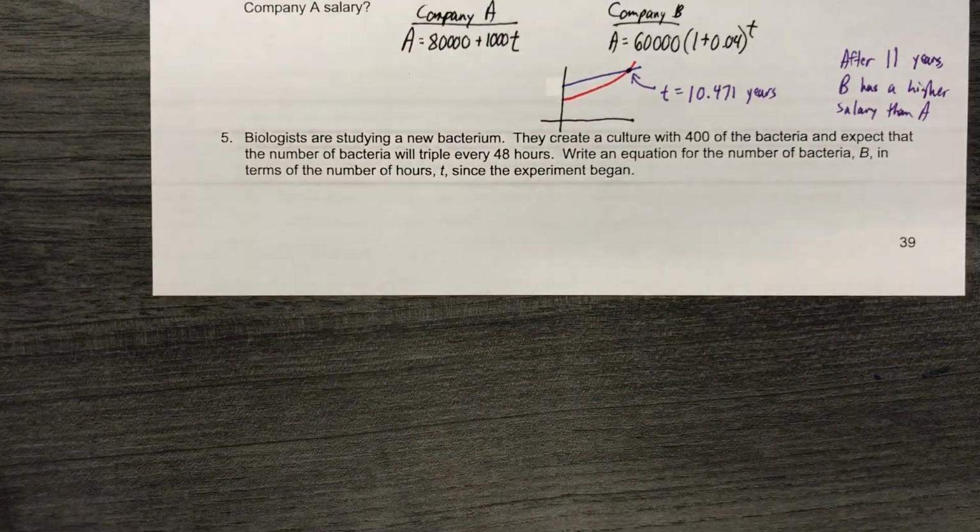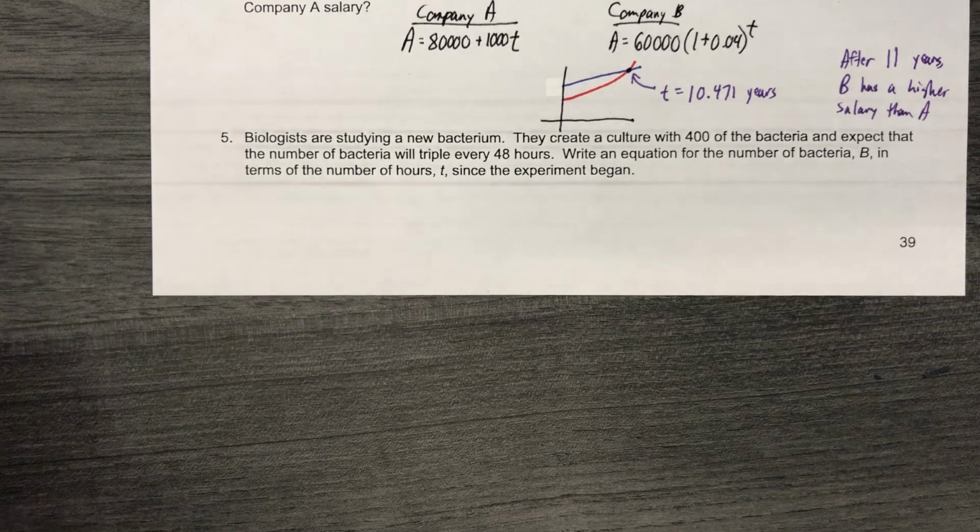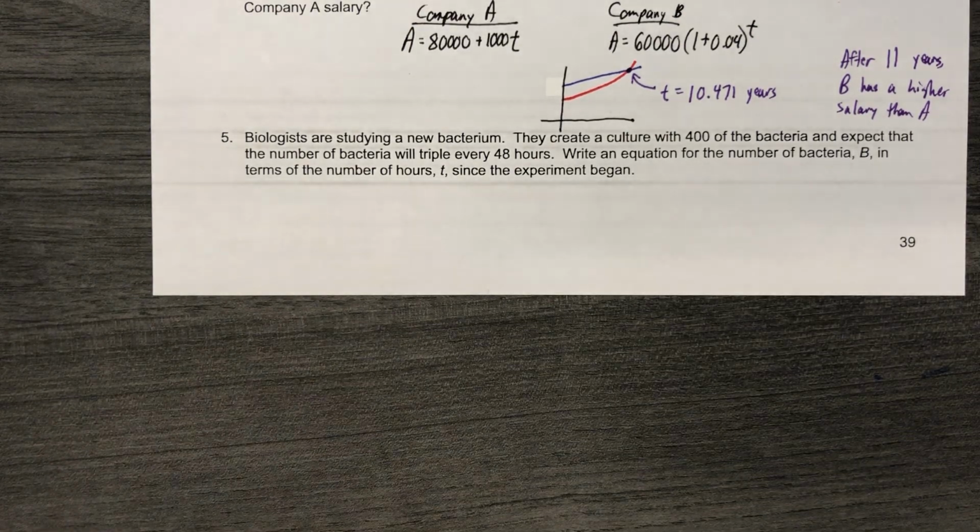Biologists are studying a new bacterium, and they create a culture with 400 of the bacteria and expect that the number of bacteria will triple every 48 hours. Write an equation for the number of bacteria in terms of the number of hours, T, since the experiment began.